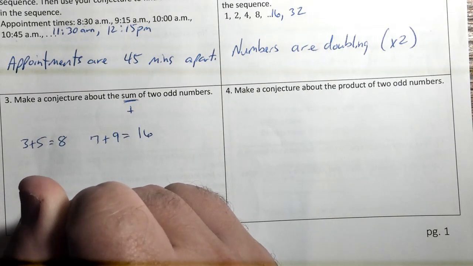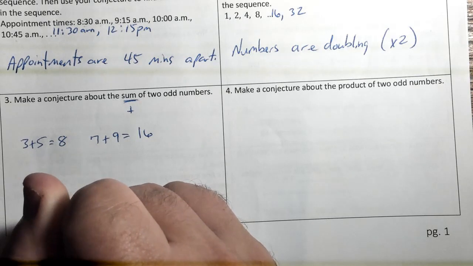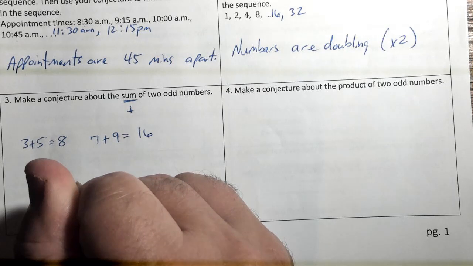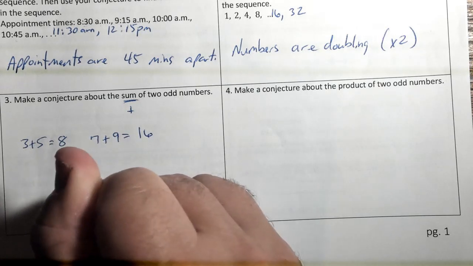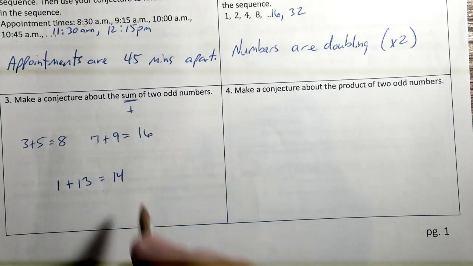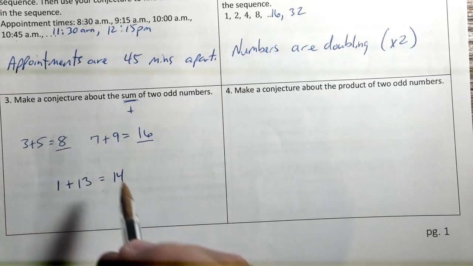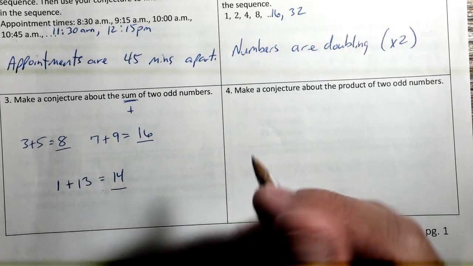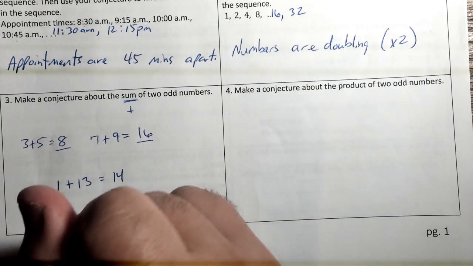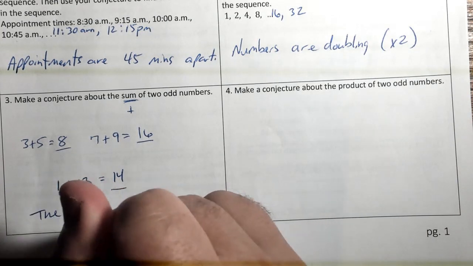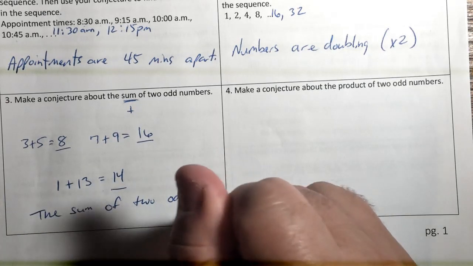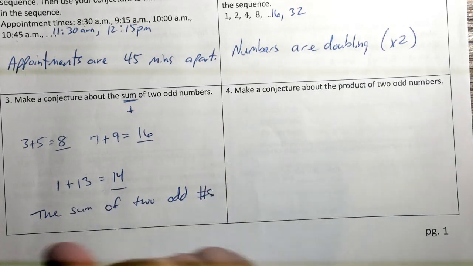Let's see. 1 is an odd number and 13 is an odd number. Even, even, even.